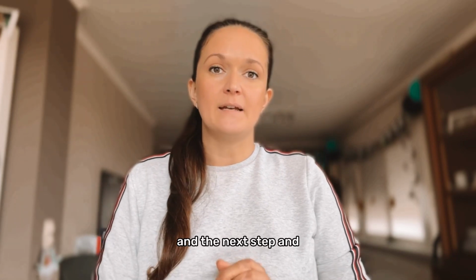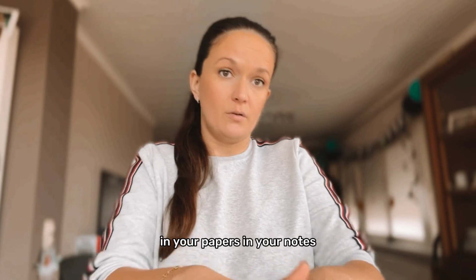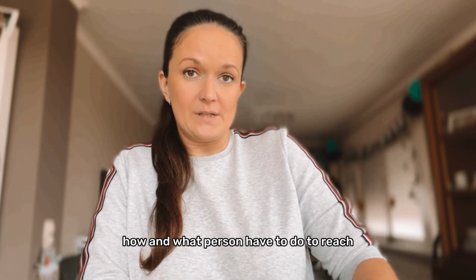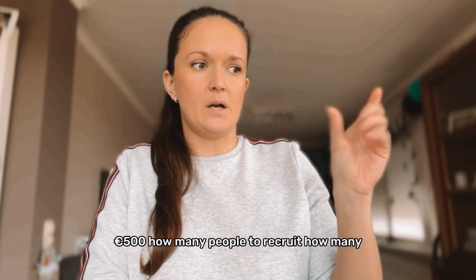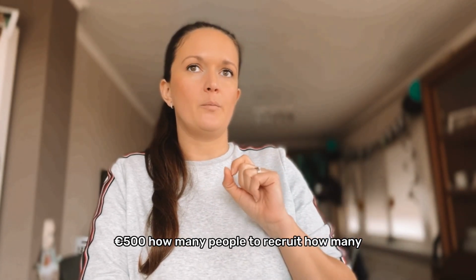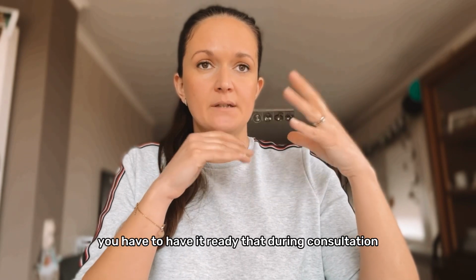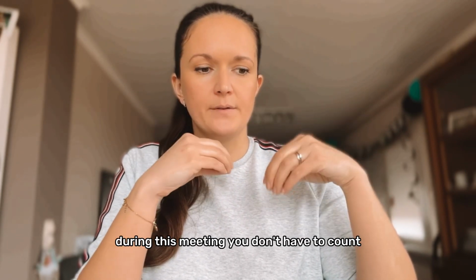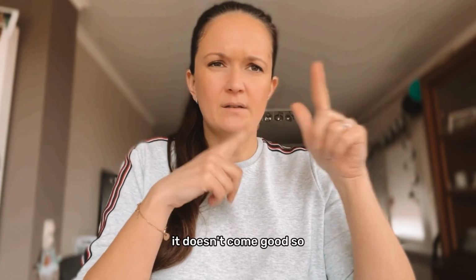The next step has to be ready in your papers, your notes, your documents: how and what the person has to do to reach, for example, 500 euros. How many people to recruit, how many products to sell. You have to have it ready so that during the consultation you don't have to count and say, oh, sorry, we have to add one more person because it doesn't come out right.